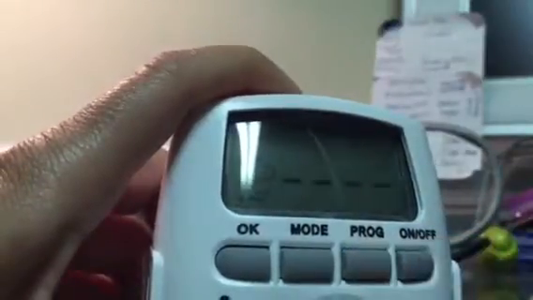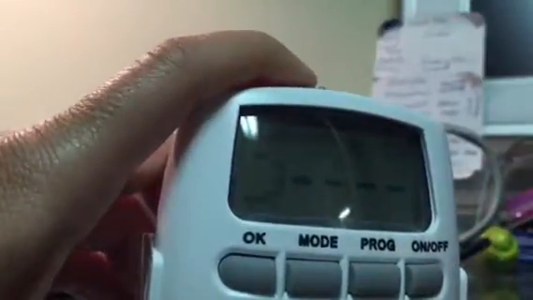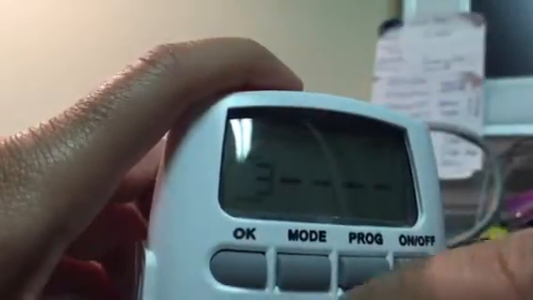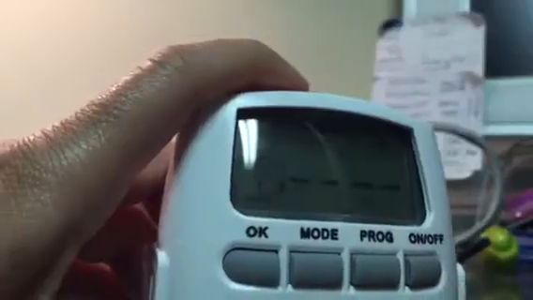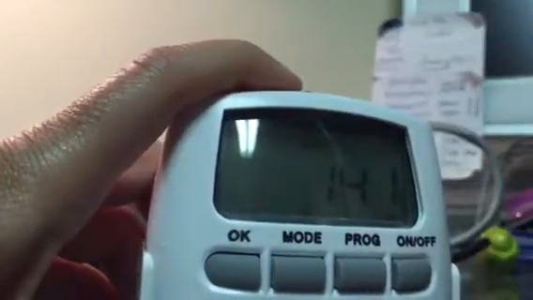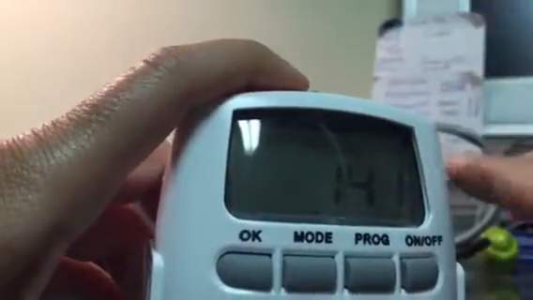Hit program again. Now it advances to event 3, which we don't want. We only want event 1 and 2. All right, if you scroll through, all the rest of the events are blank. That's what we want. Hit OK. It'll take you back to the main screen. I'm just going to walk you through to make sure your program actually stayed.